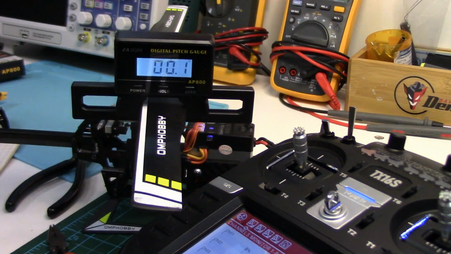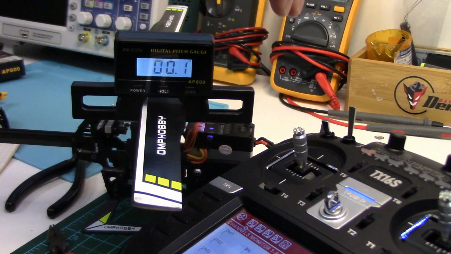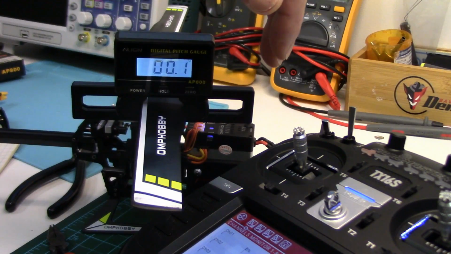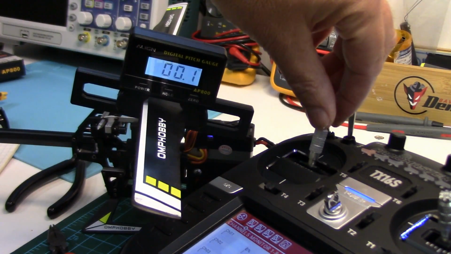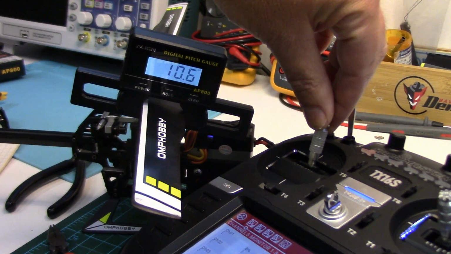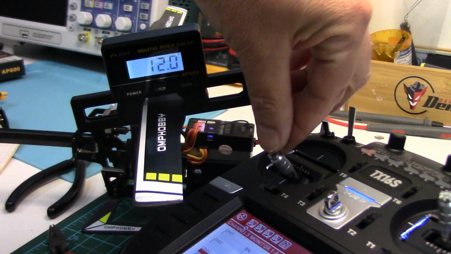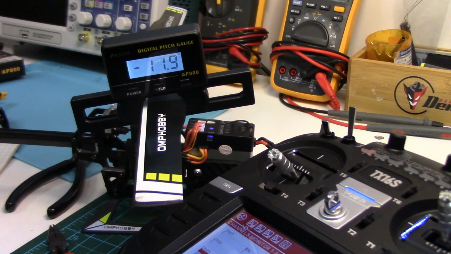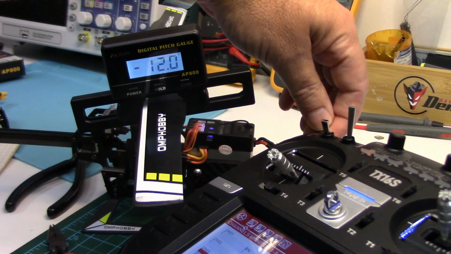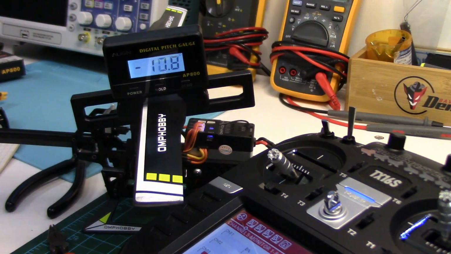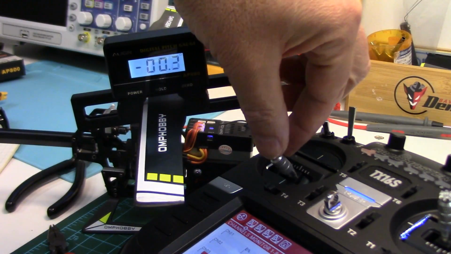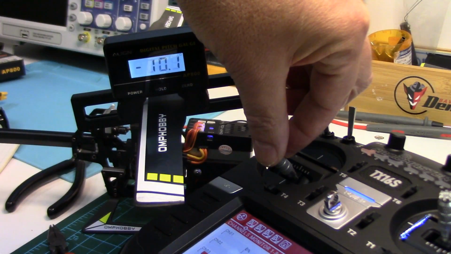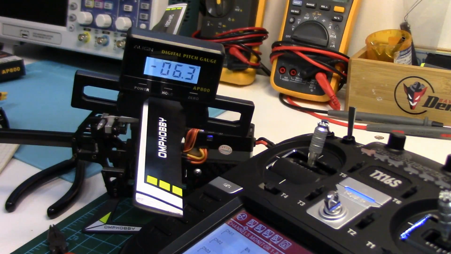So I'm in my stunt mode 2 now, idle up 2. So we've got the full collective range, -100 to +100 on the pitch curve, and I'm getting pretty much 0 degrees at center stick, which is what I want, and want +12 roughly on the high end, and -12 on the low end. So nice symmetrical collective pitch range. In my idle up 1 mode, or stunt 1, I run a slightly narrower collective range. So we're getting about -10 on the low side, +10 on the high side.